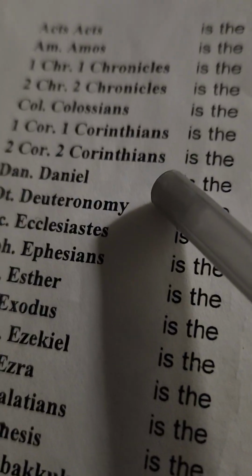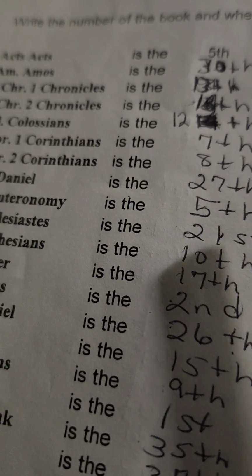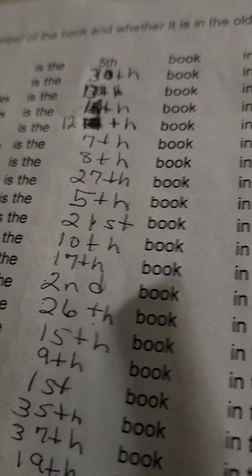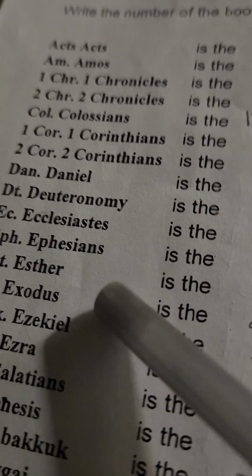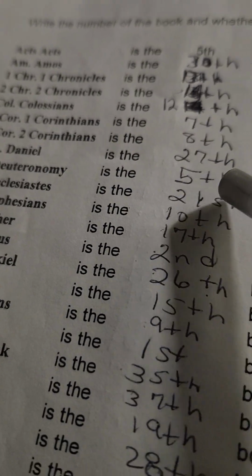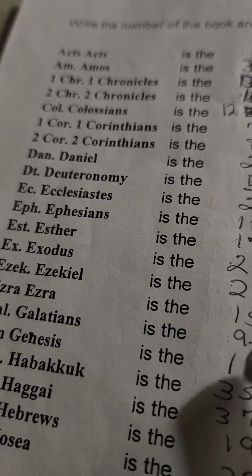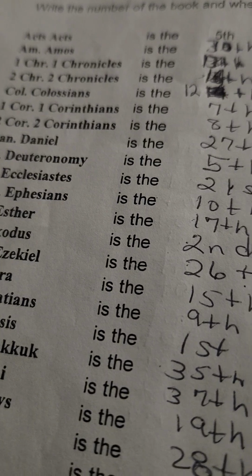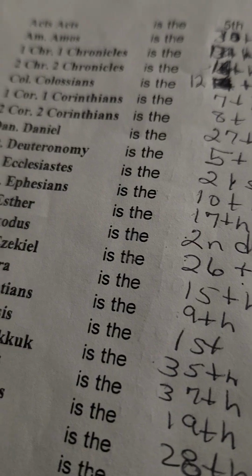1st and 2nd Corinthians, they're found in the 7th and the 8th book, and they're in the New Testament. They're the 7th and 8th book in the New Testament. Daniel is the 27th book in the Old Testament. So this is the answer sheet. So I'll give you the quiz and the answer sheet. And then we'll go over it together.